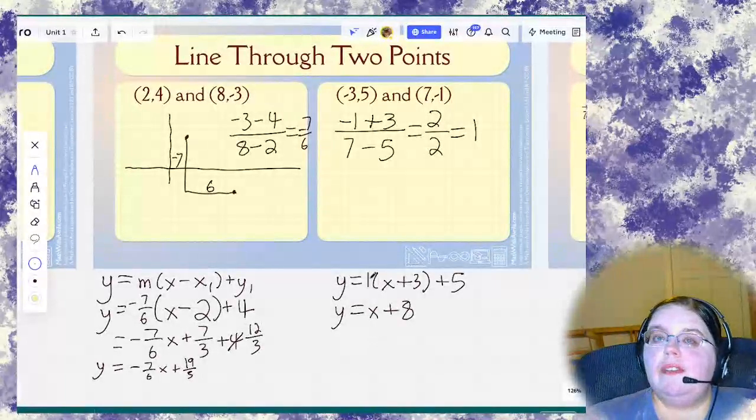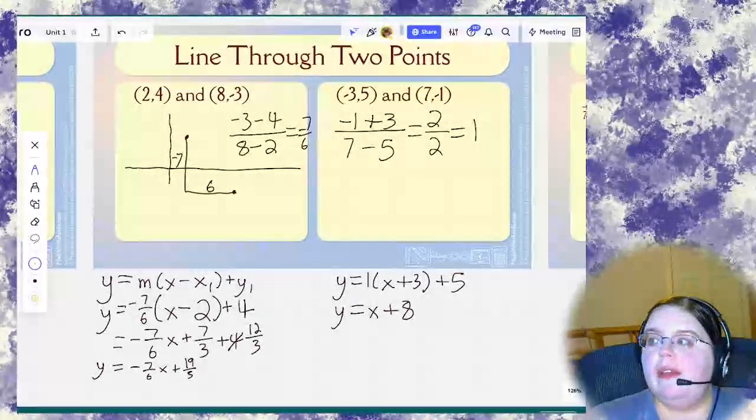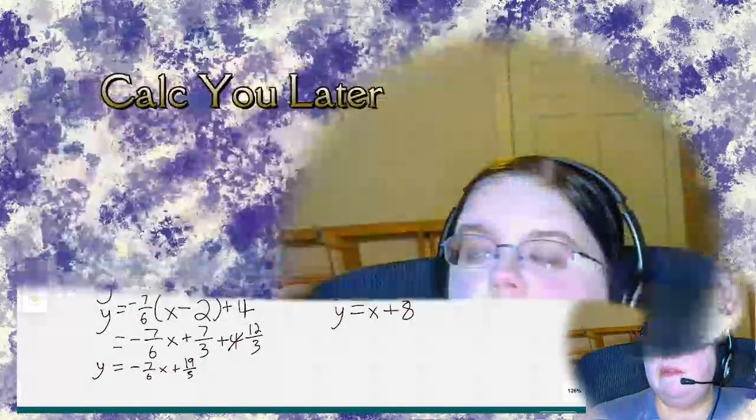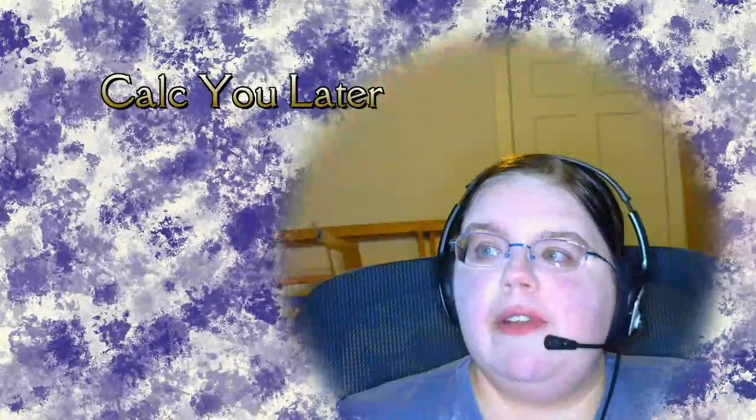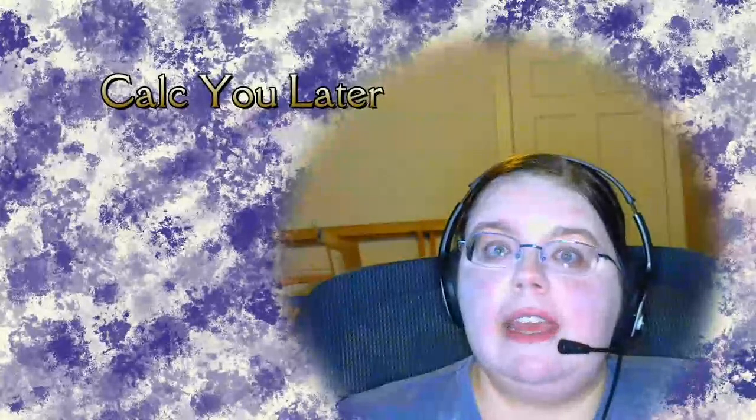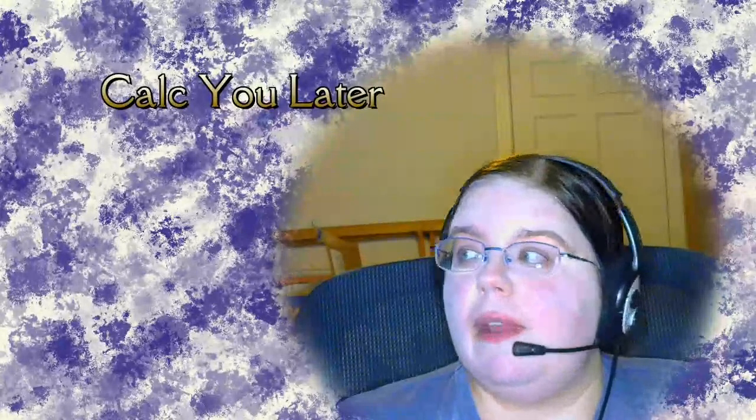So again, we can check this by running it through GeoGebra, and we would be able also to sketch it out and check that those points are on it. We can also check it by plugging in each x value and see that it gives us the right y value.